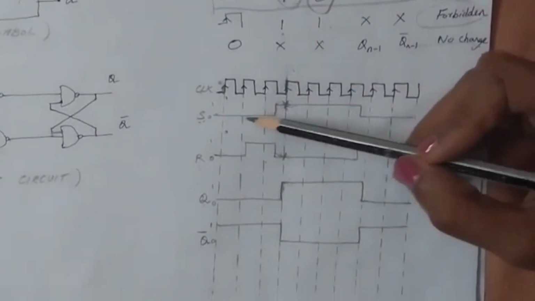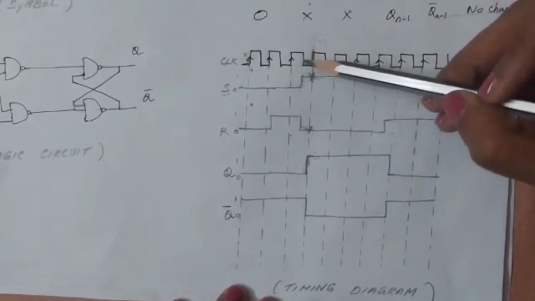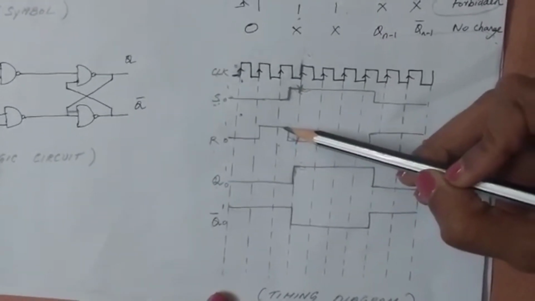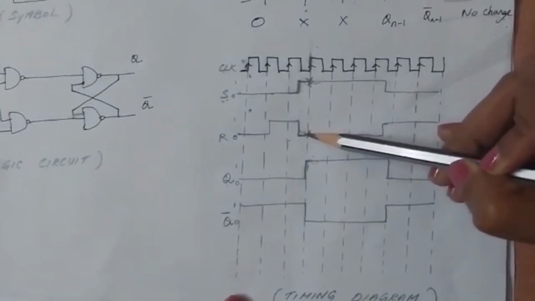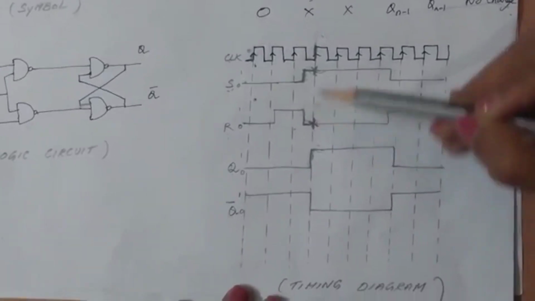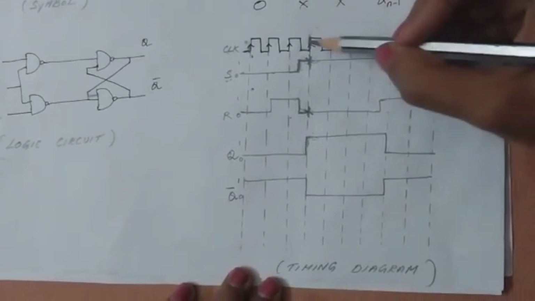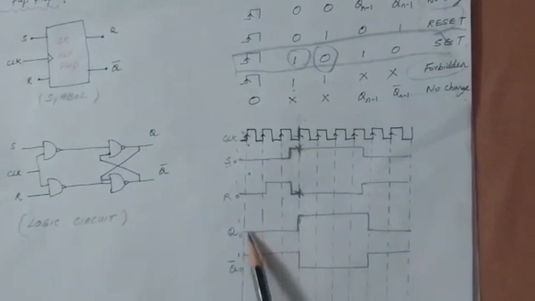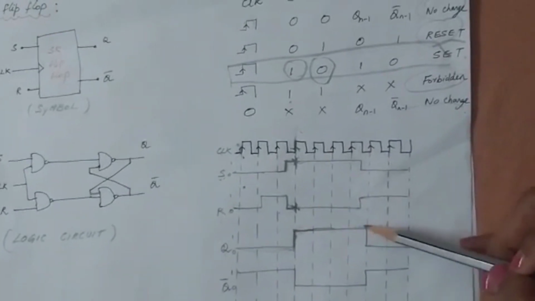Now, if you look at the timing diagram, here S is moving from 0 to 1, and here it is from 1 to 0. In this position you see R is 0, S is 1, and the clock is positively triggered. So the three conditions are satisfied here, so it is in set position, that is, Q goes from 0 to high. So fully it is high here.